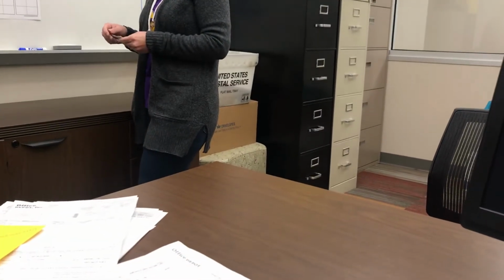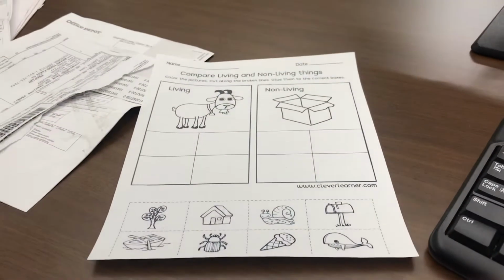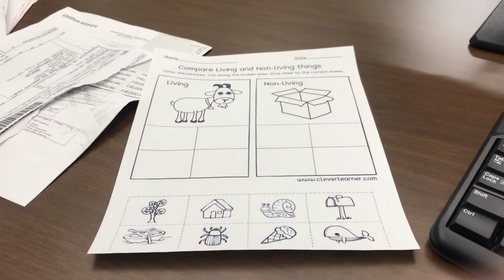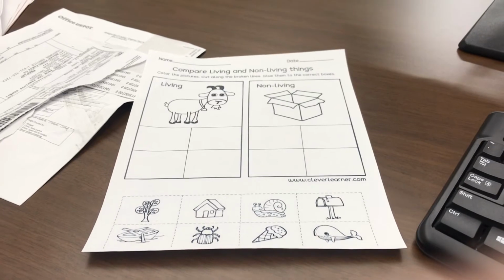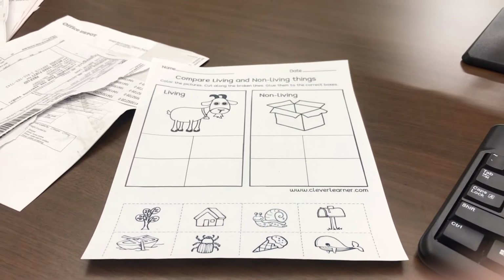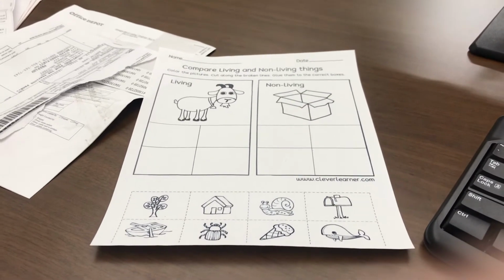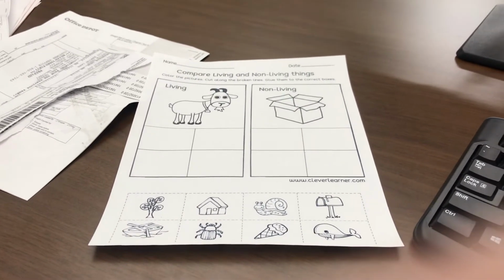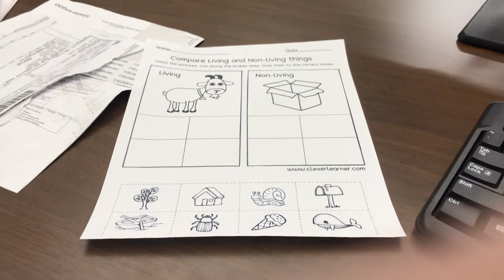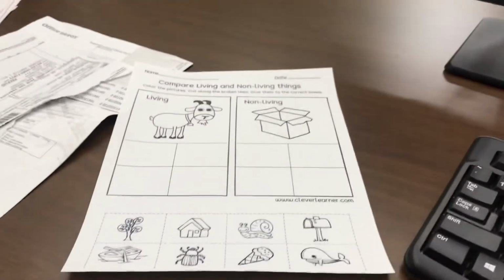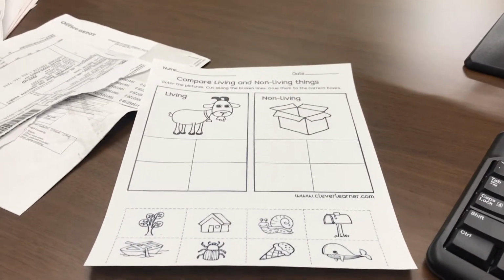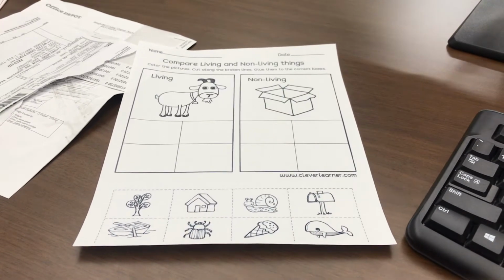We have a tree. That's right. A house. A snail. A mailbox. A little rowboat. A bug. An ice cream cone. And a little whale.